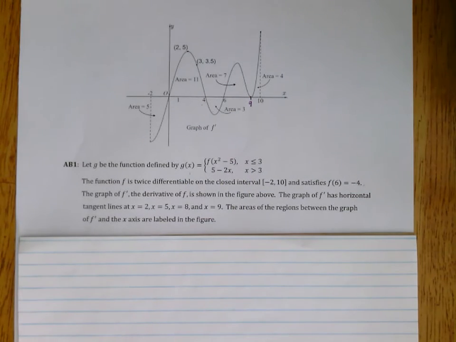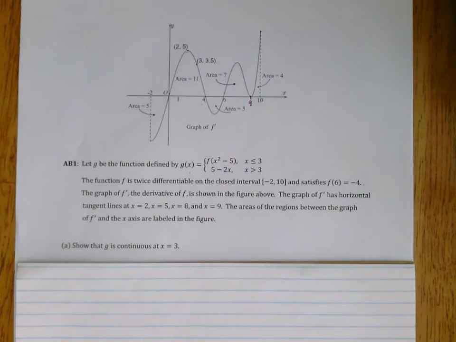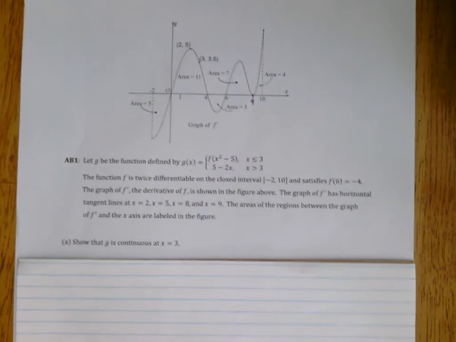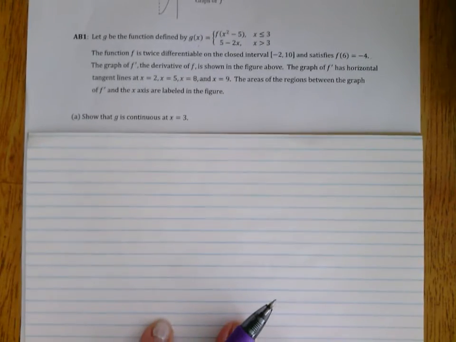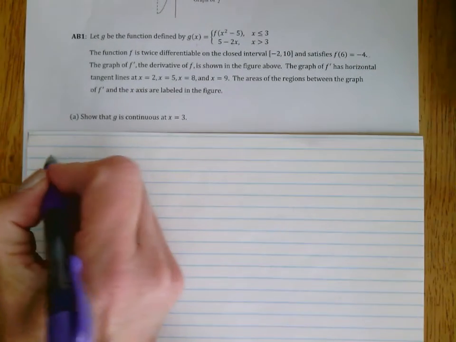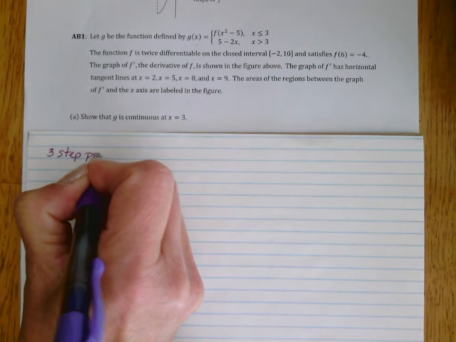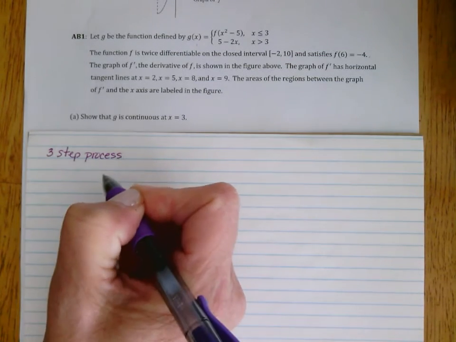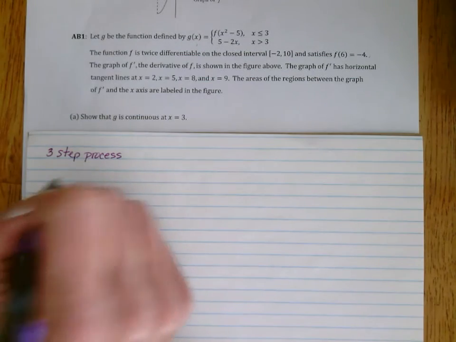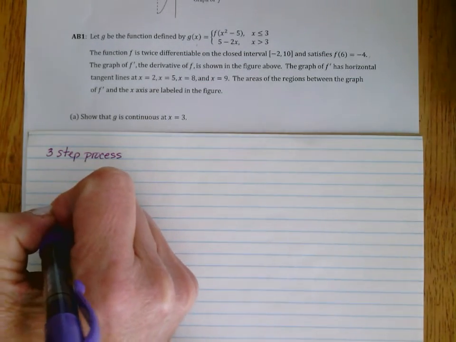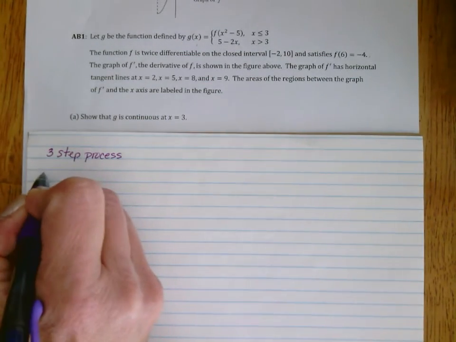Okay, so let's look at the first question, part A. To show that g is continuous at x equals 3. Showing something is continuous is what we call that three-step process. You're not going to have to write all of this down that I'm writing here. It's just to refresh your memory on what those three steps are.